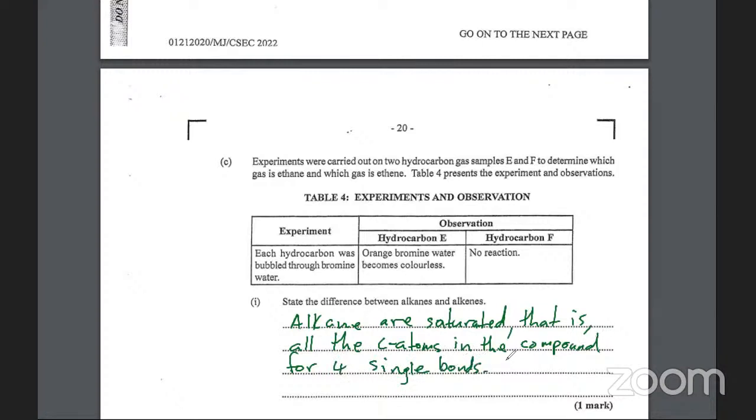Okay? Alkenes are unsaturated, which means they contain a carbon to carbon double bond. Alkanes are saturated, and alkenes are unsaturated.